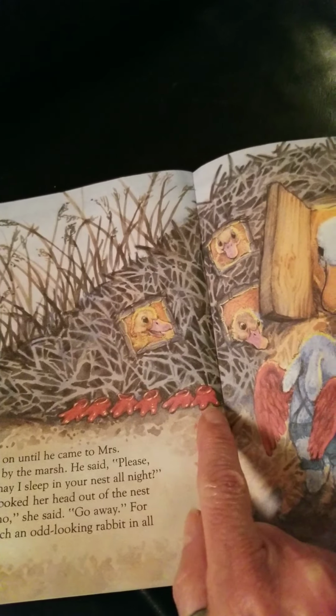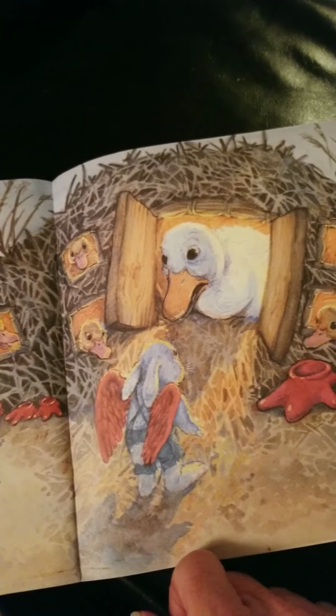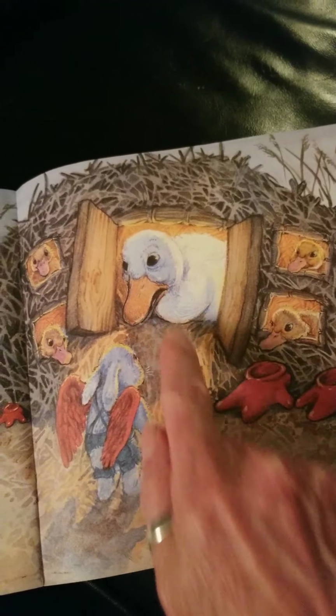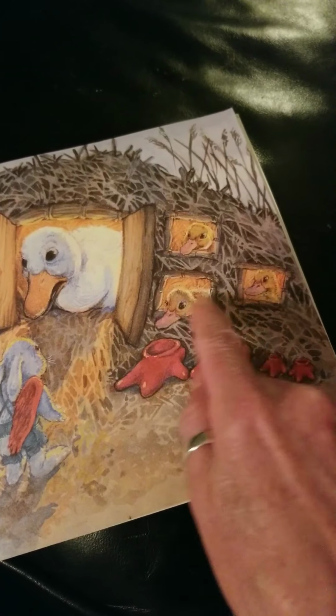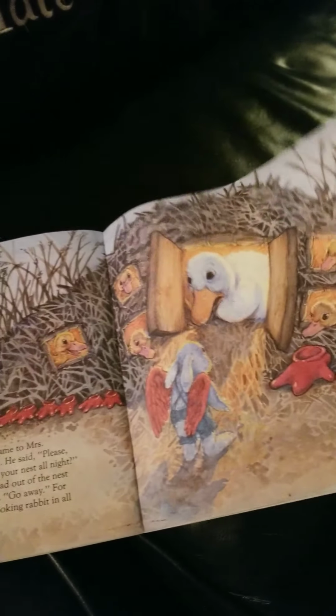Look at there's all their flippers, and there's her babies. And there's Mrs. Puddle Duck, and there's her flippers, the other babies. Love the illustrations, by the way. The illustrator did a great job on this story.